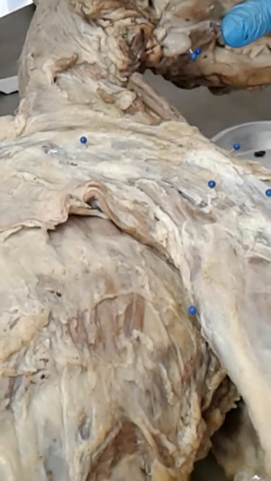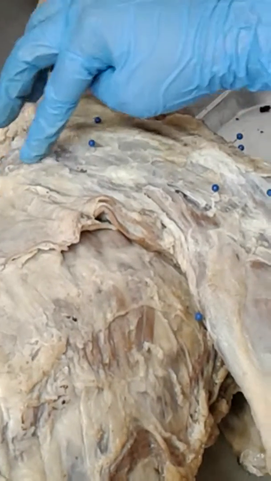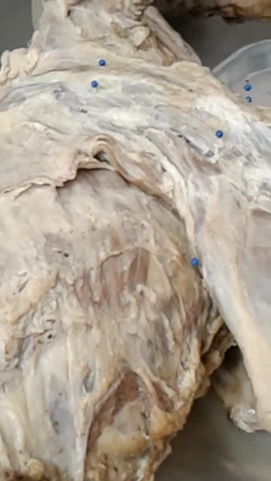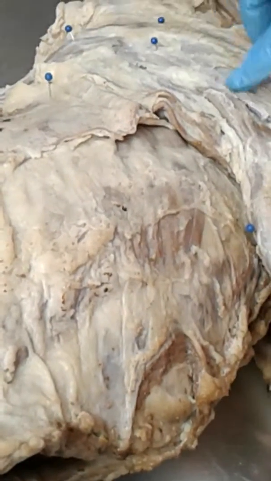Infraspinatus, supraspinatus. So for Bogart, his trapezius is obvious. That's the trapezius muscle of our Bogart there.